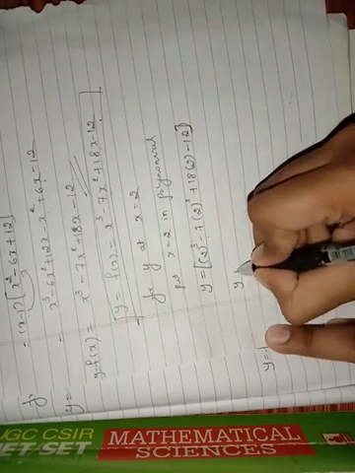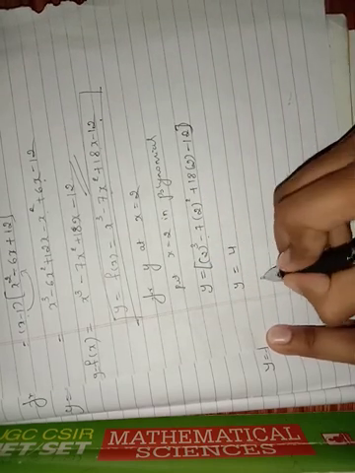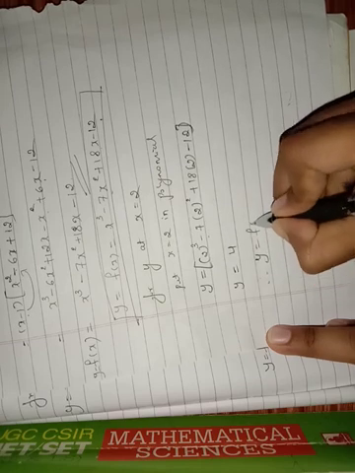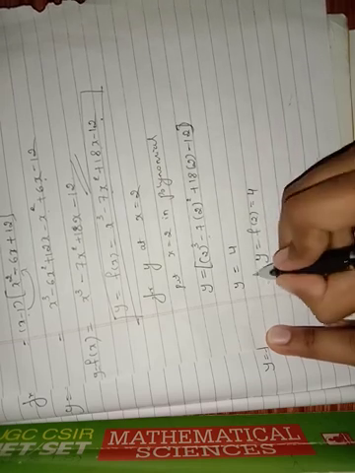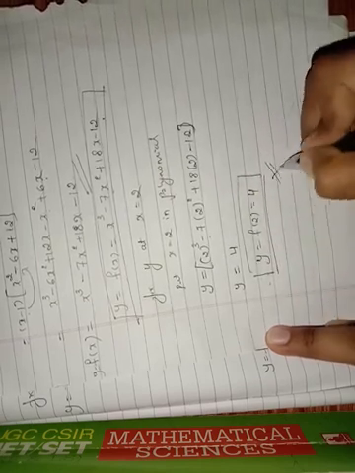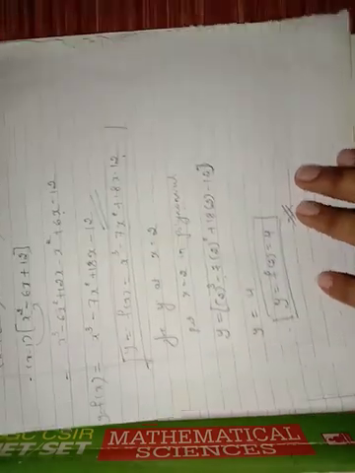Then solve this one, we'll get 4. Therefore y is equal to f of 2, the value here is 4. This is our required solution of this problem here. It completes the solution.